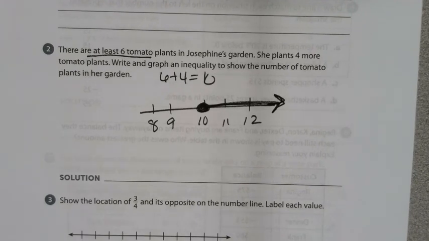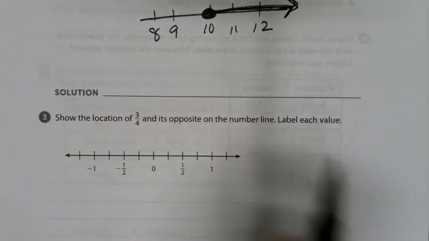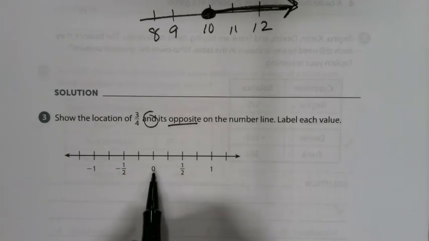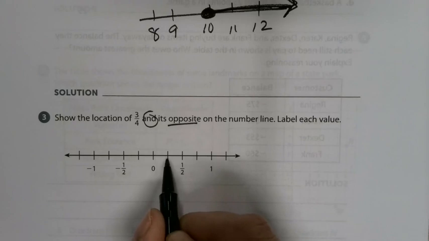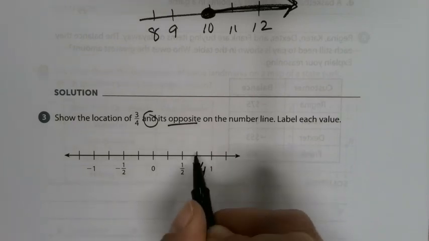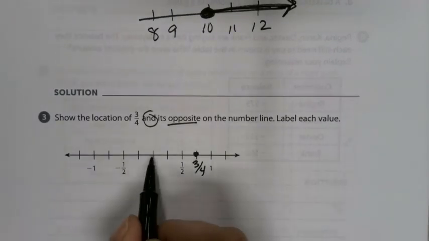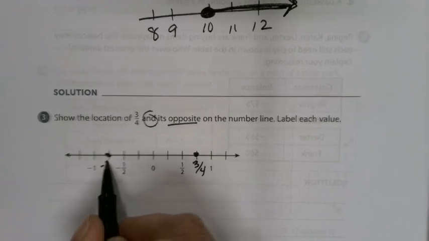Number 3. Show the location of 3/4 and its opposite. So 3/4 would be before 1. So here is a half. This is counting by 4s. 1/4, 2/4, 3/4, 4/4. So this would be 3/4. And its opposite would be the same distance from 0, just in the opposite way.